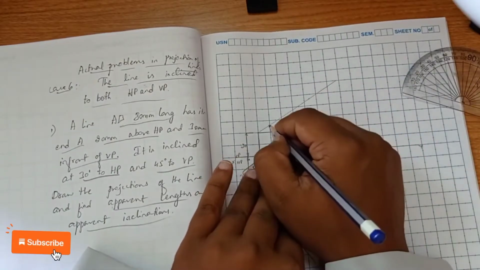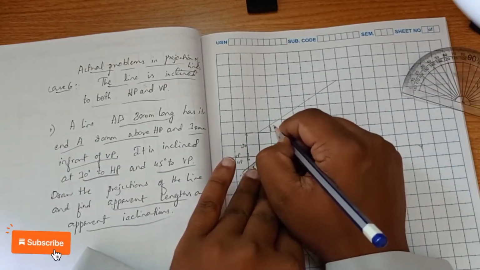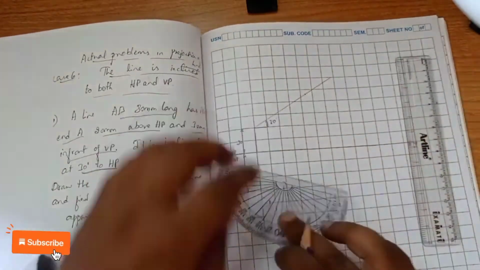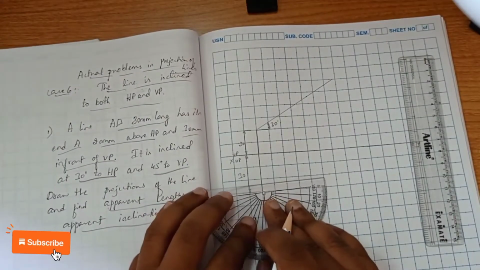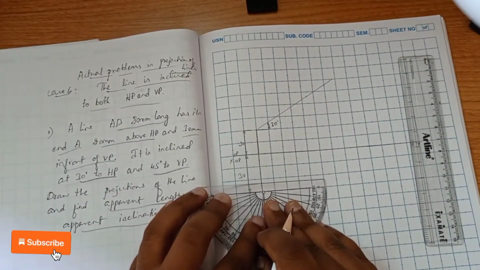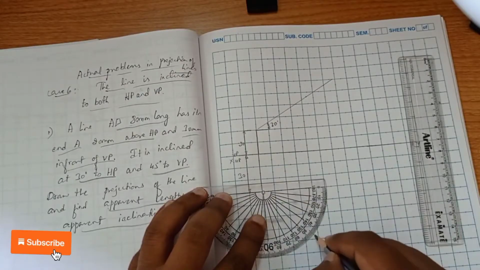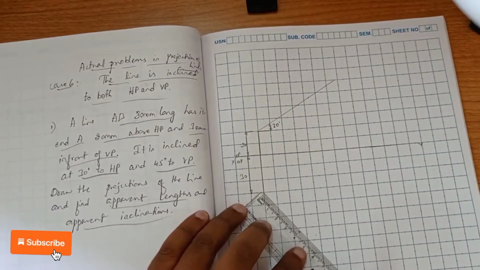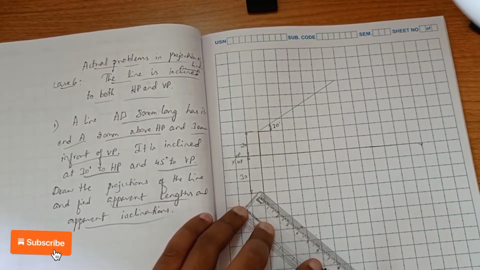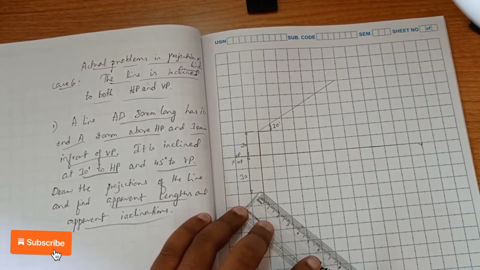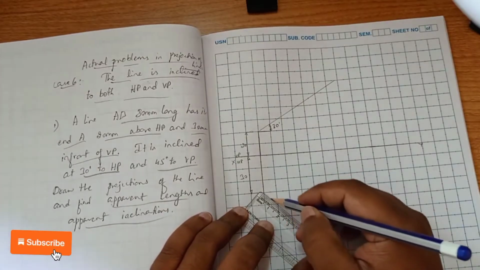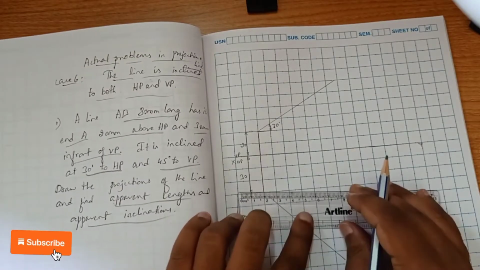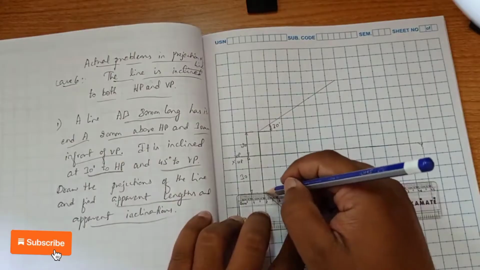It has an angle of 30 degree. Now similarly you have to mark at 45 degree to VP, a line of length again 80. Here we can show the angle.